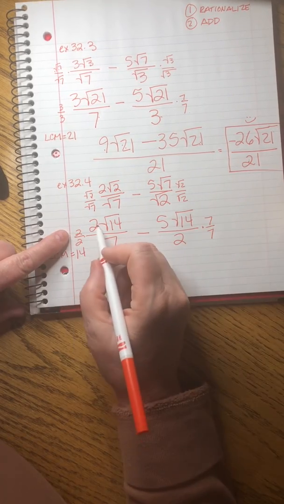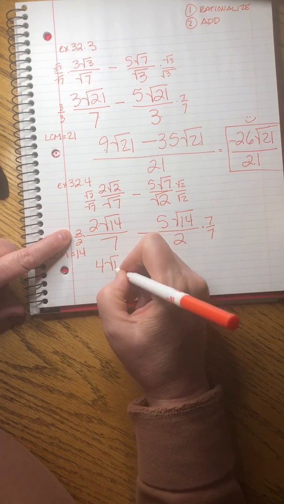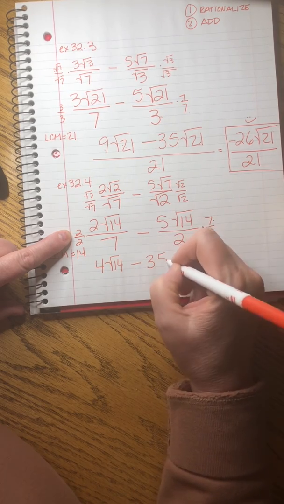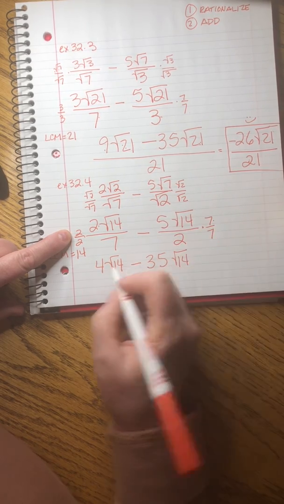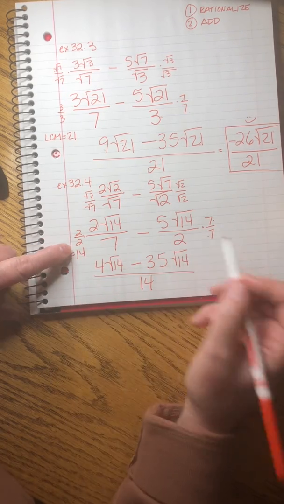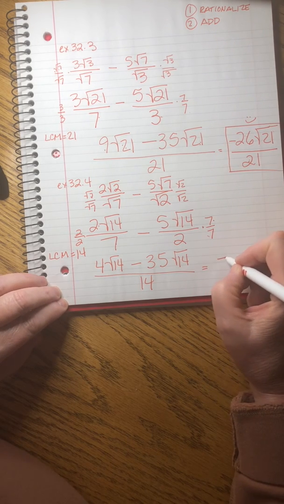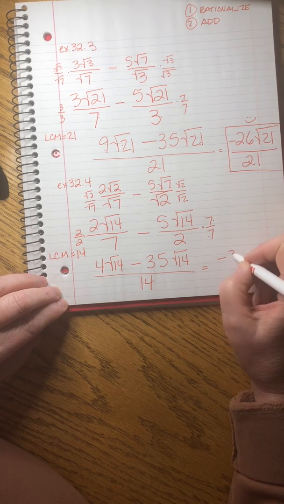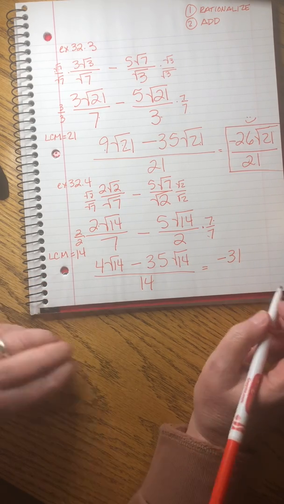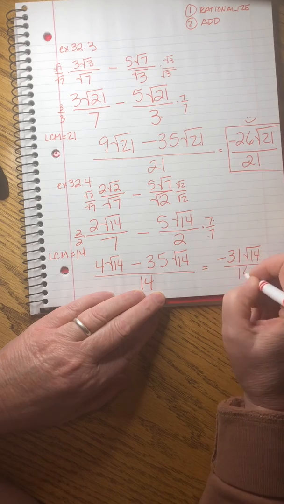All right, pigs times pigs, wolves times wolves. So it's 4 square root of 14 minus 7 times 5, 35 square root of 14 all over 14, right? Because there's my 14, there's my 14. Yay. And then this is negative 31 square root of 14 over 14.